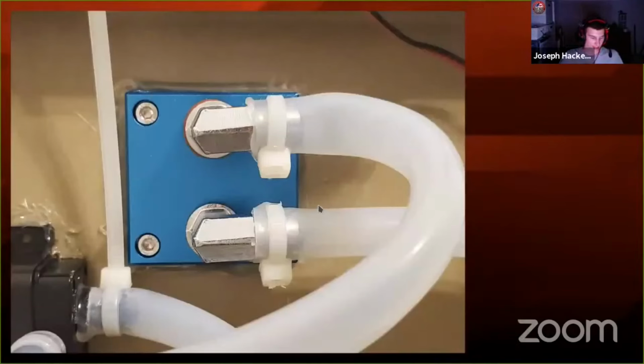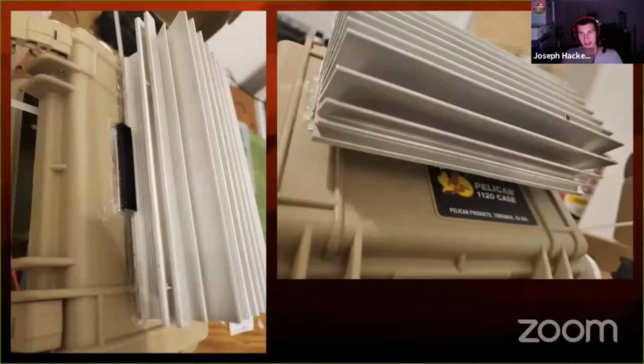I have a Pelican case. It's a pretty small one, but I cut a hole in it with a Dremel tool, and this little water block actually sticks through onto this giant heat sink that I found, and it's attached to the aluminum block with more thermal glue stuff.